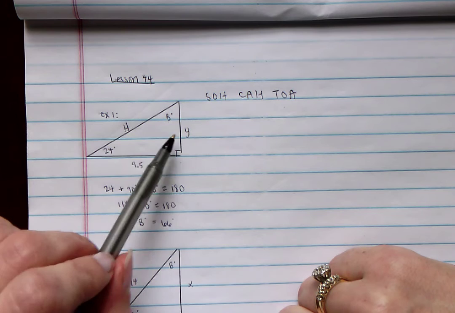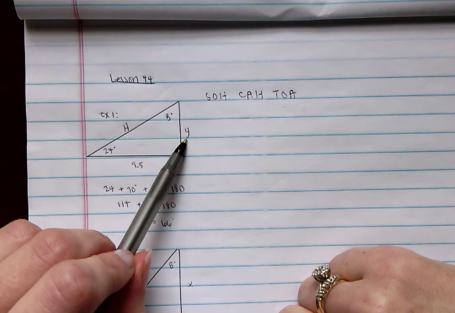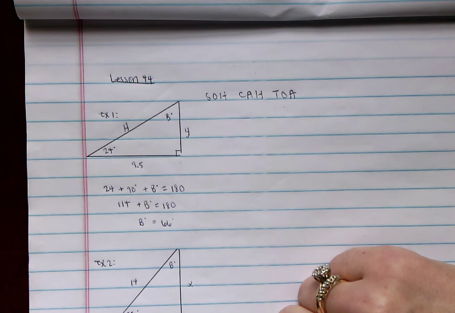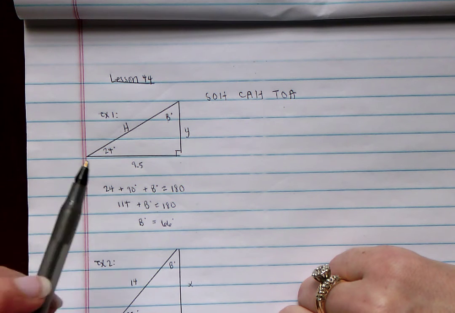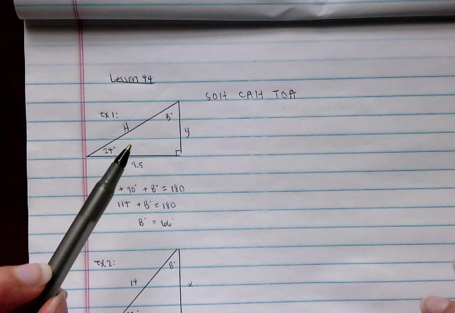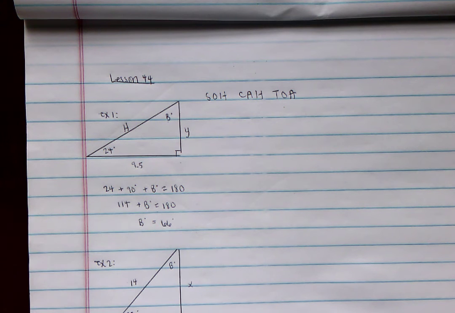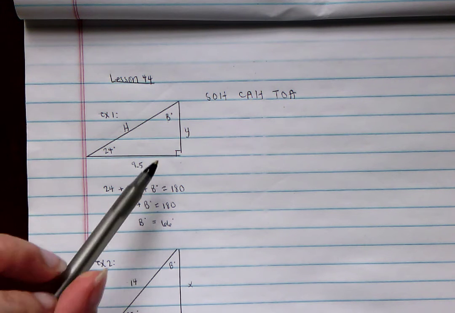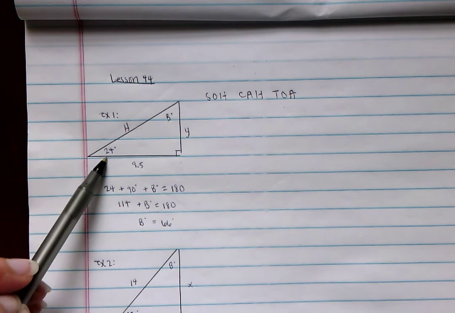Right now, notice we have two unknowns for the sides, so we can't use the Pythagorean theorem like we would normally do. We need two out of the three sides to use the Pythagorean theorem, so we're going to have to use some trig here. And what you can do is either use the angle that you found, or use the one that's given. I'm just going to go ahead and use the one that's given, like they do in the book.